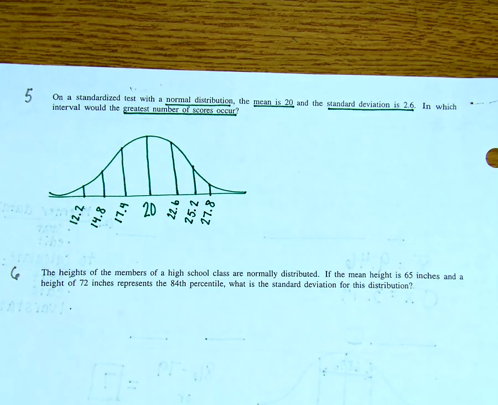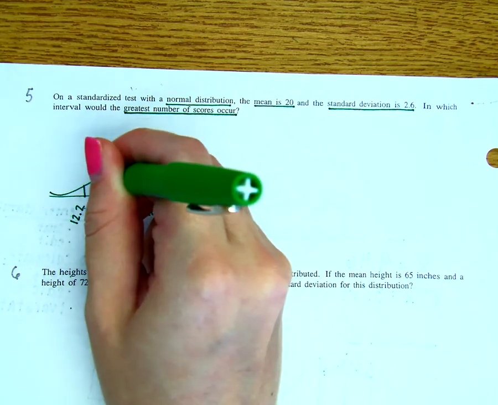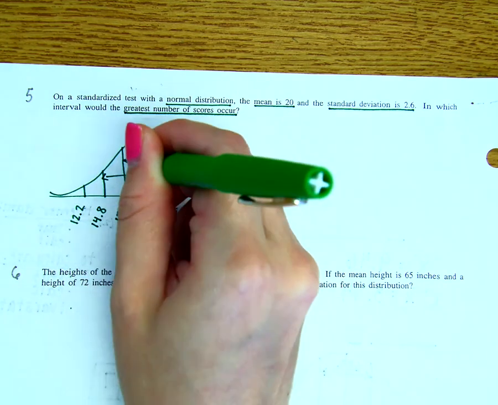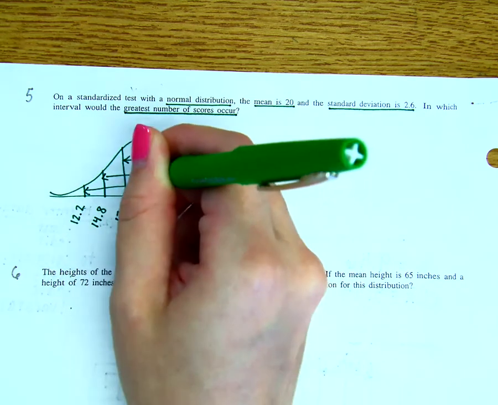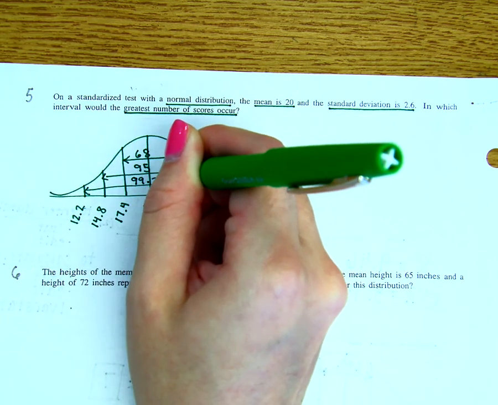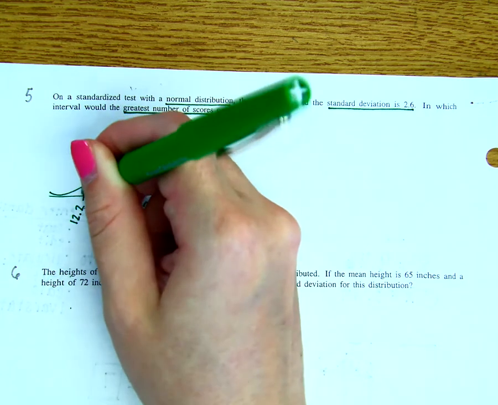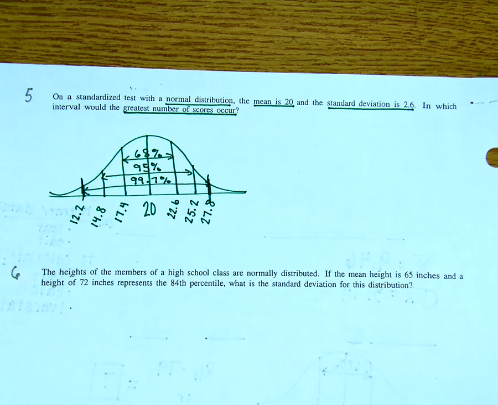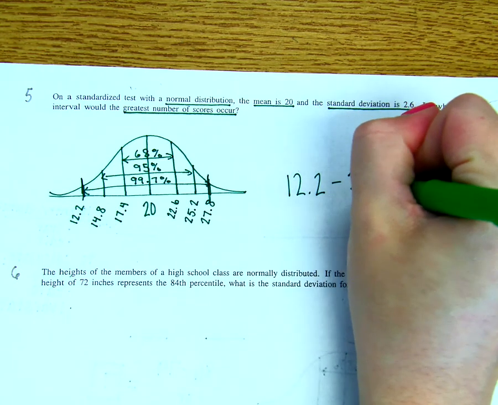I want to know where the greatest number of scores would occur. Remember our intervals, we have 68, then we have 95, and then we have 99.7. So out of the 3, the greatest number is 99.7. So between which 2 numbers are 99.7? 12.2 to 27.8.